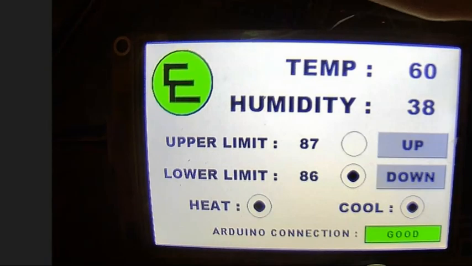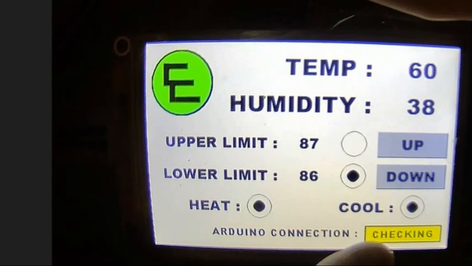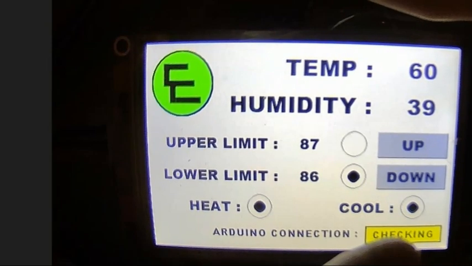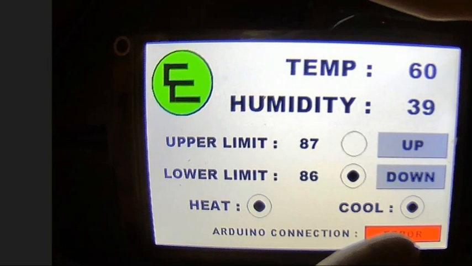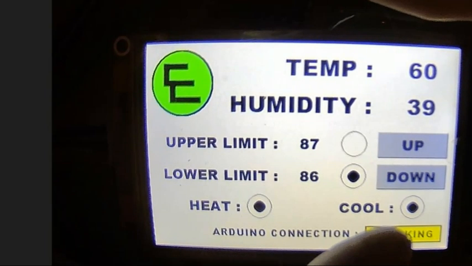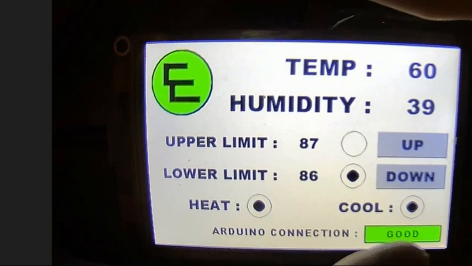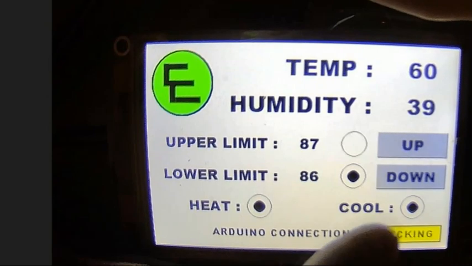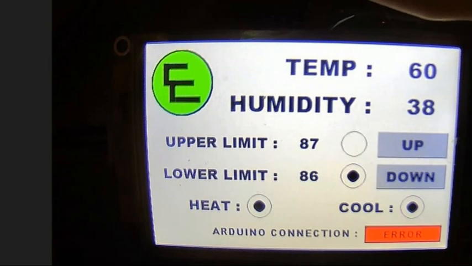So now you can also see down here, we're getting the good, and then it goes to checking, and then we get that error, and it goes back to good. That's because it's taking 5 seconds for the Arduino or the ESP to reset that WD. So we need to change that at some point. I'm going to unplug the receive and transmit, and you'll see it will stay at red.